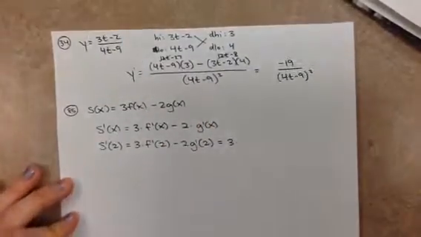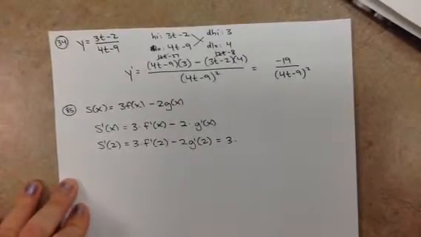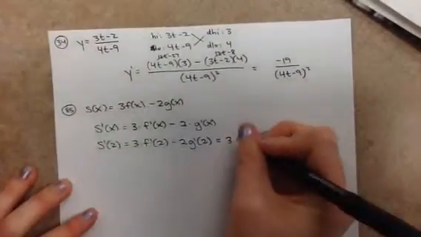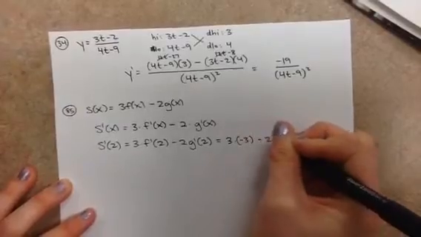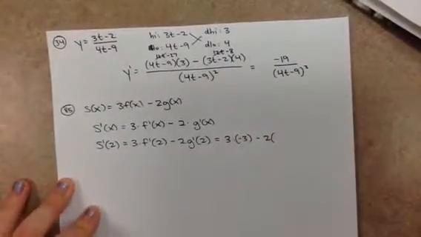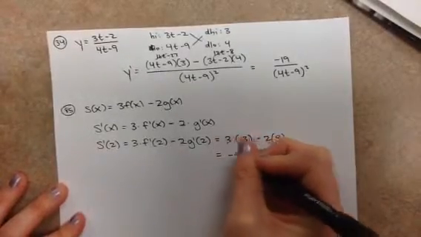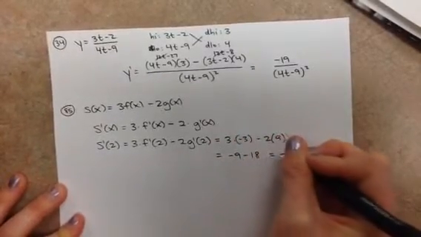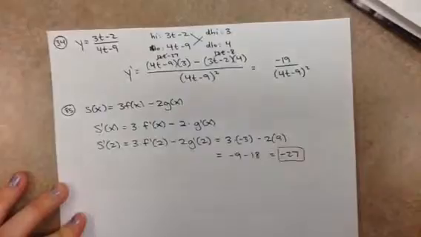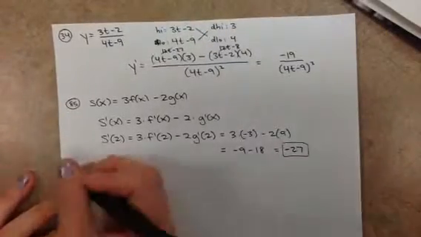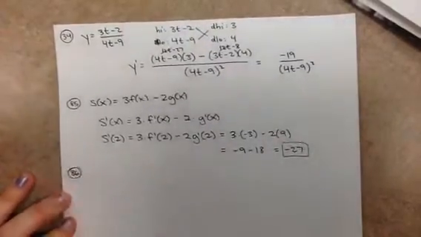Okay, 3 times. Now f prime of 2 comes right off the table. It's negative 3. Minus 2, and then g prime of 2 also comes right off the table. It's 9. So I have negative 9 minus 18. That leaves me with negative 27. Okay, we're also doing 86 and 87 in that same section.